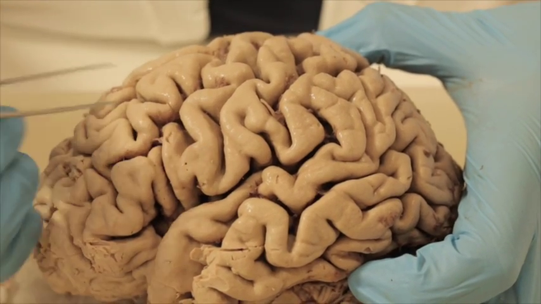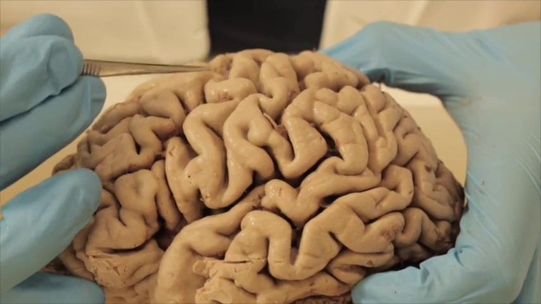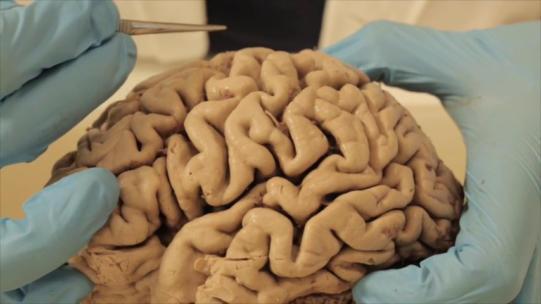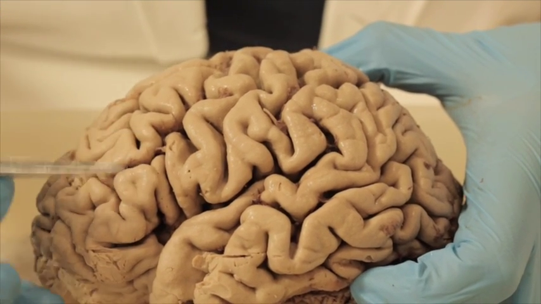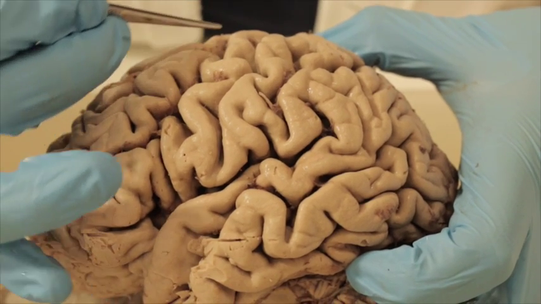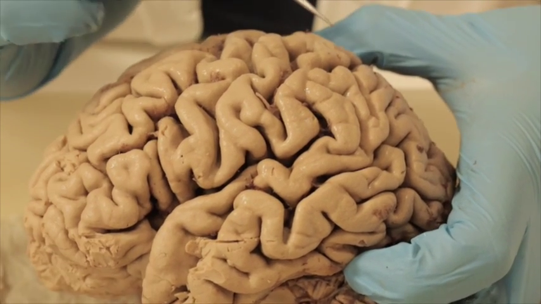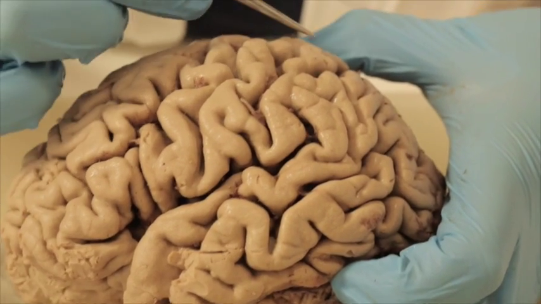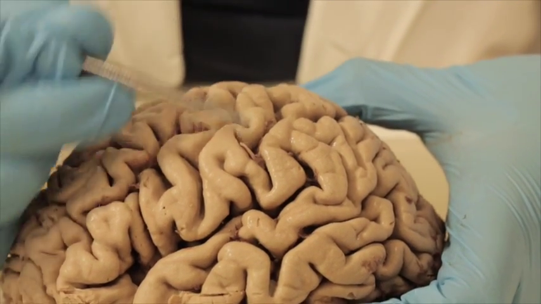So the precentral gyrus would be the primary motor cortex, and the postcentral gyrus would be the primary sensory cortex. Just anterior to the precentral gyrus, we find a thin, indistinct area that's not really bounded anatomically, but functionally this is known as the motor association area. And the same on the posterior aspect of the postcentral gyrus, which would be the primary sensory association area.